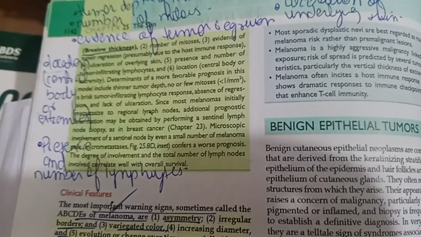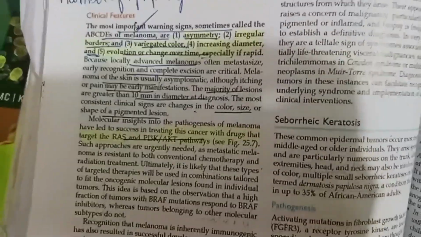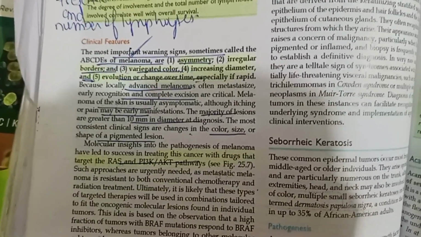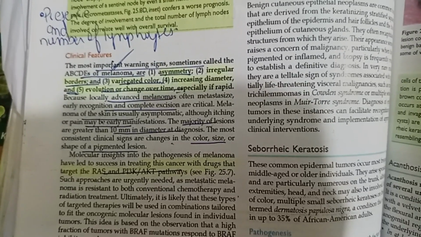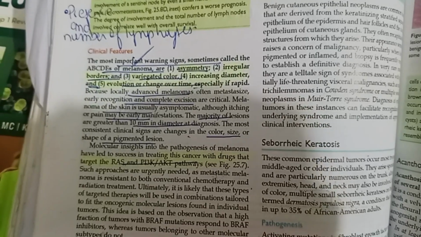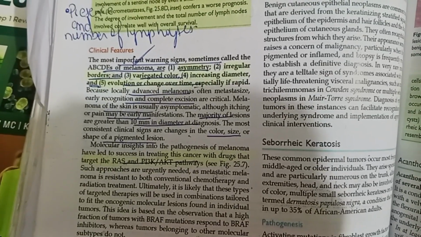Okay. Now moving forward, what are the clinical features of the tumor? You can remember the clinical features by the ABCDEs. What are the ABCDEs? The tumor has asymmetry, irregular borders, variegated color, increasing diameter, and evolution of change over time. Okay, and the mutations written here are RAS and PI3K mutations.